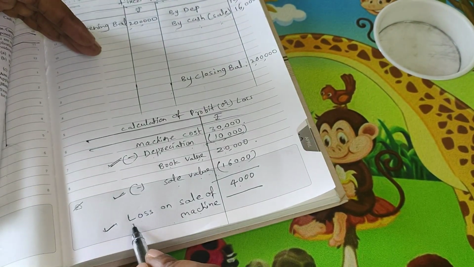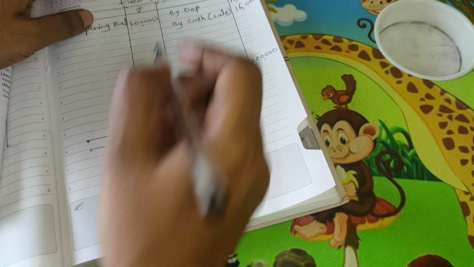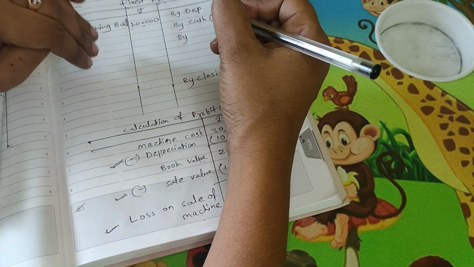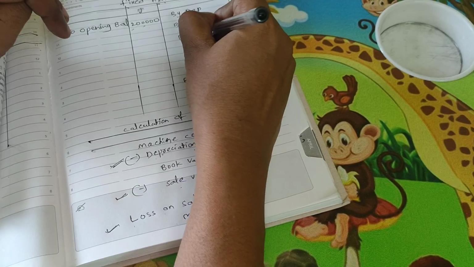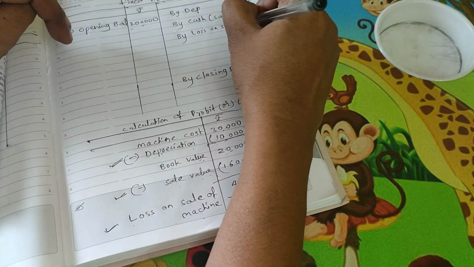After that, the loss on sale of machine. Where should we write it? It is also on the credit side. If it were a profit, it would be on the debit side. The loss on sale is 4,000.